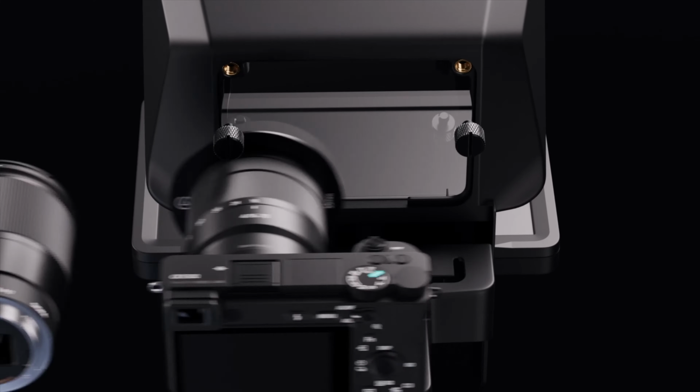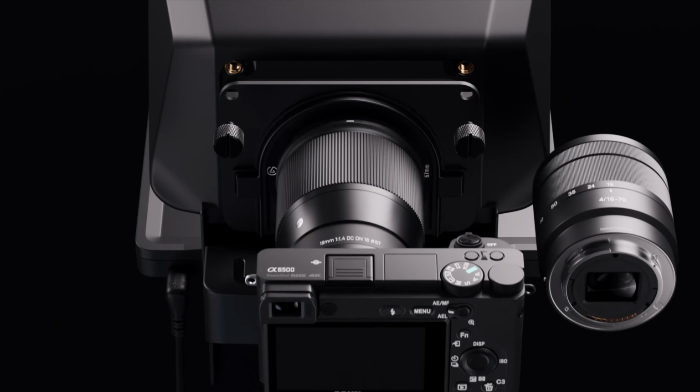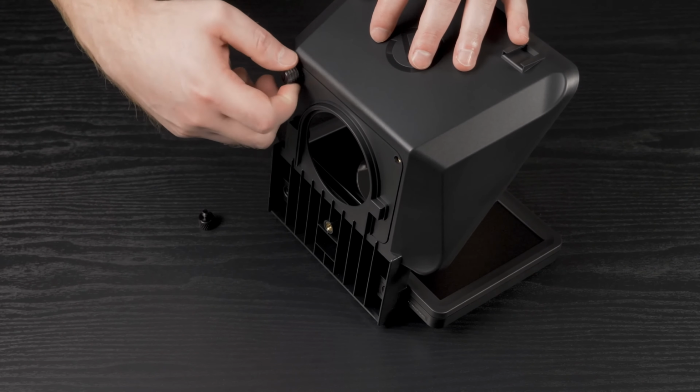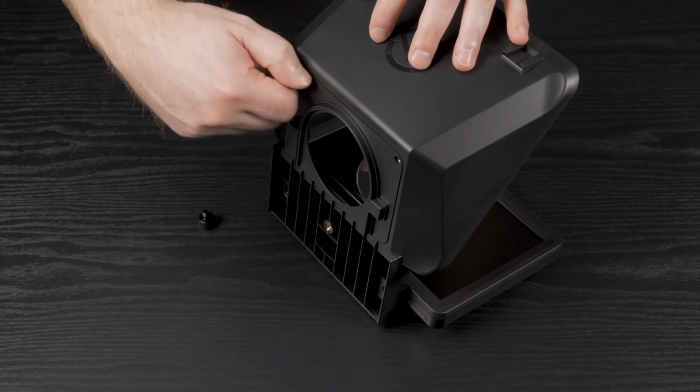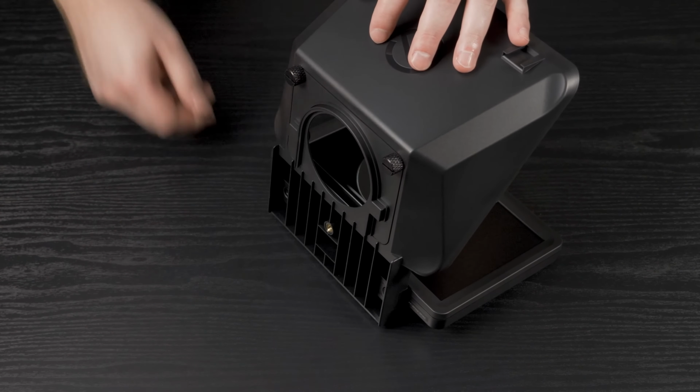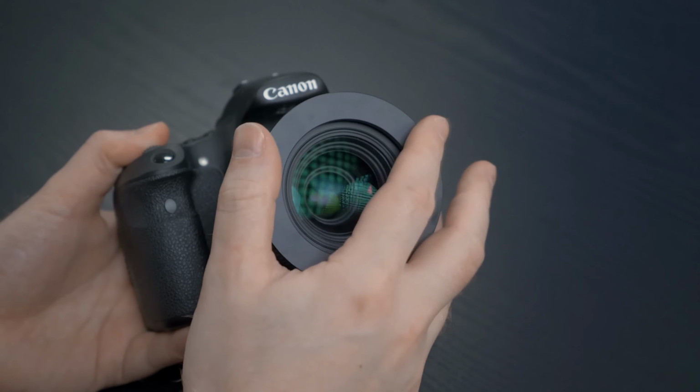So with Prompter, we developed an interchangeable backplate system. On the backside of Prompter, you have two thumb screws which can be unscrewed so you can pop in different backplates, depending on the type of camera that you want to use with Prompter. If you happen to have a mirrorless or DSLR camera with a substantial lens, you would use our ring backplate.